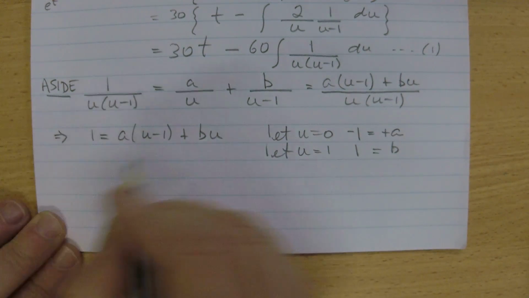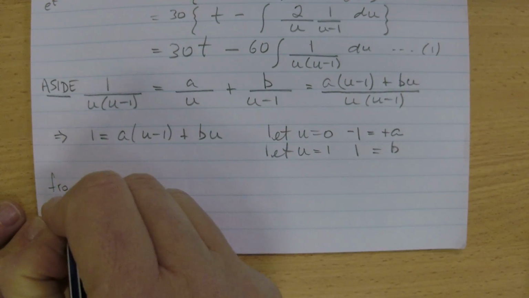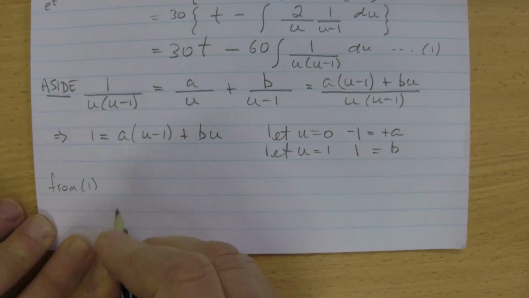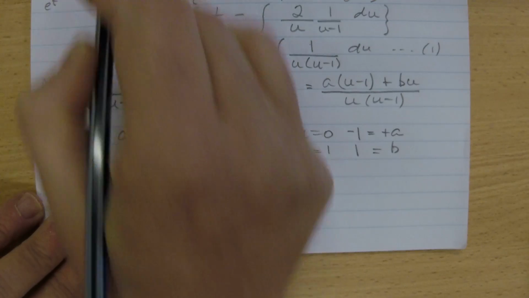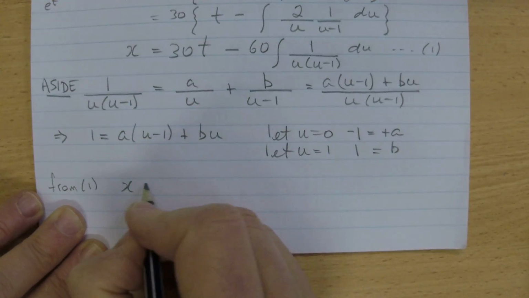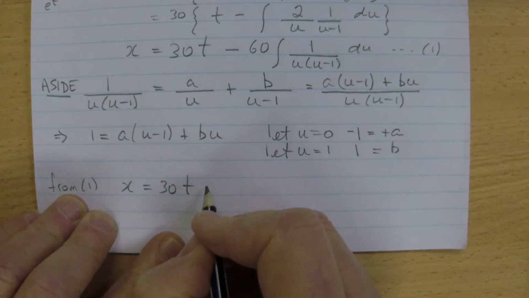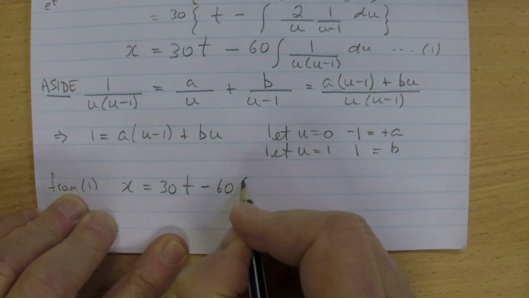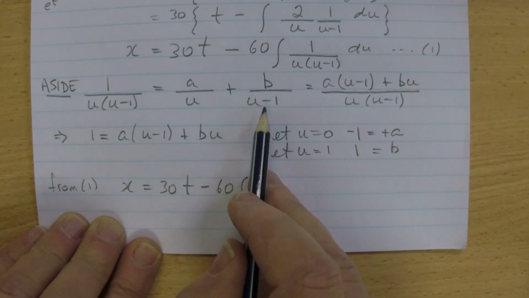So I will go back, continuing my work from this point here from equation 1. And this expression started, this was x all the way down the page. This was x equaled 30 multiplied by t minus 60 by the integral. Now here's where I will use this form.